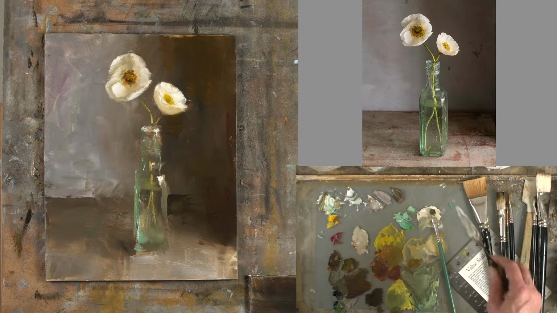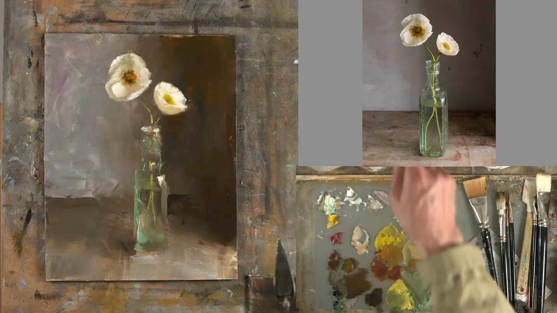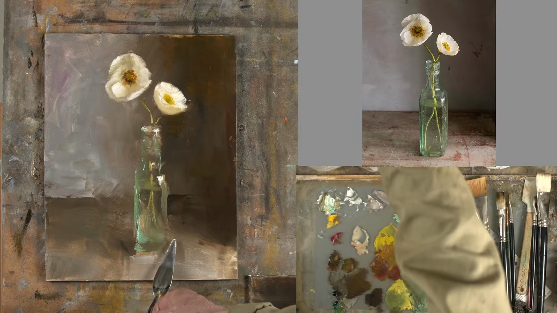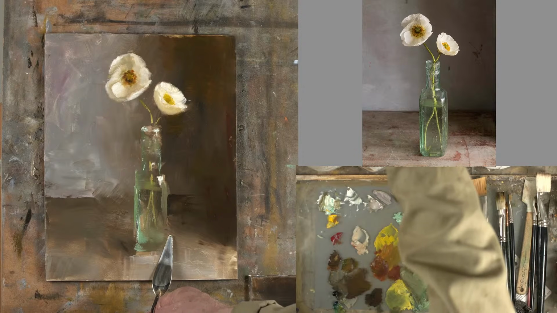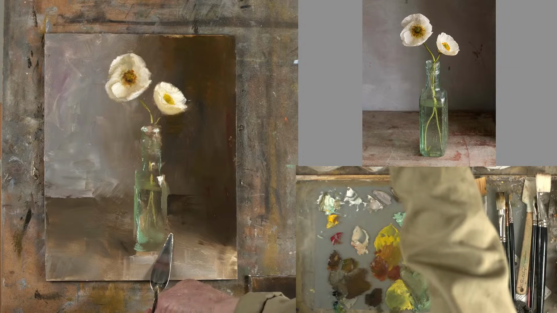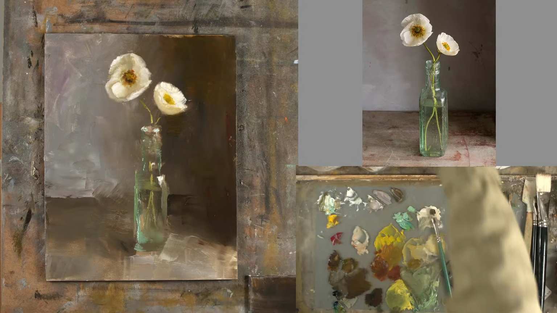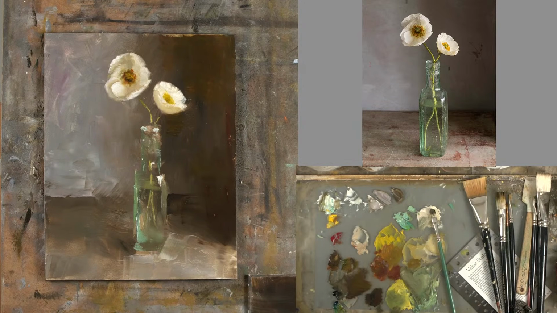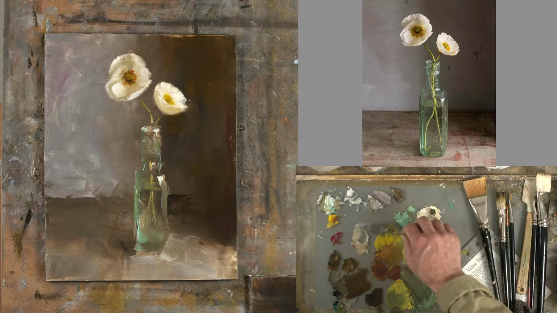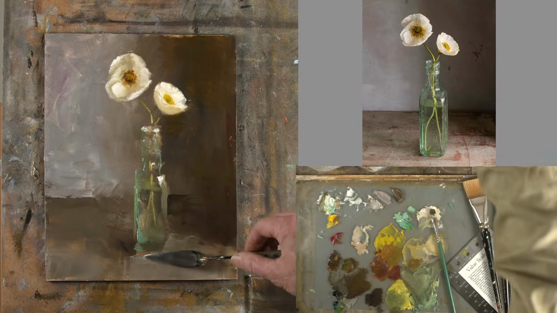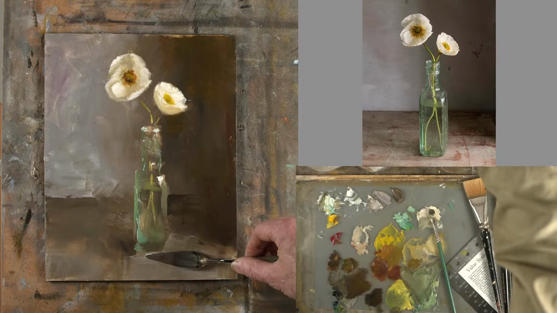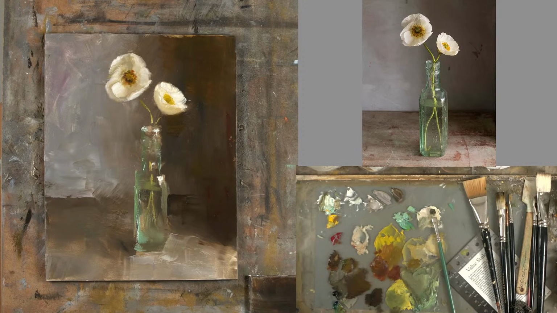My white has got, everything is getting contaminated with phthalo green. It's like once the genie's out of the bottle, it gets everywhere. It really does just get everywhere. I haven't gone low enough there, so.